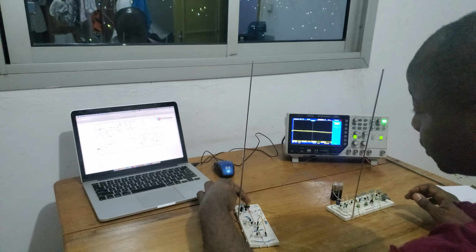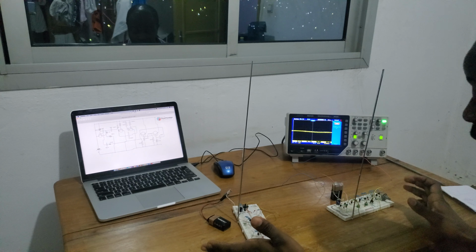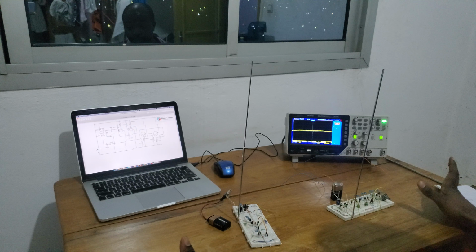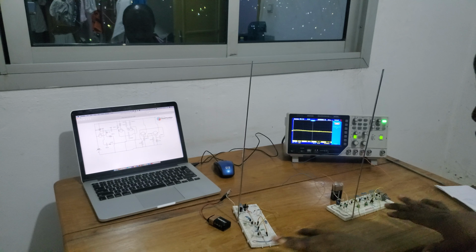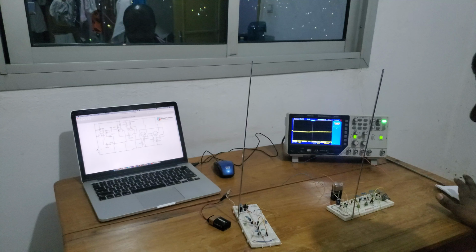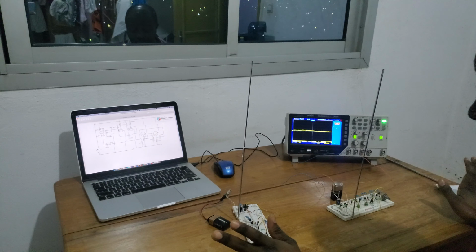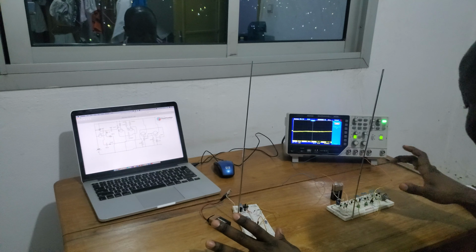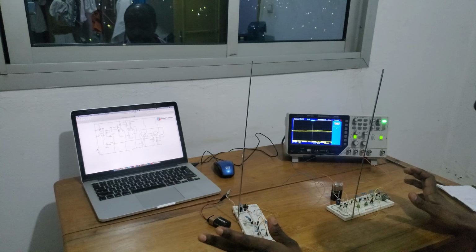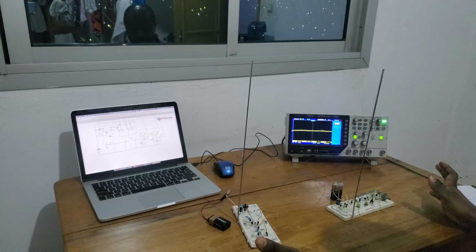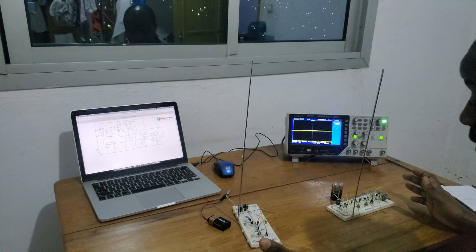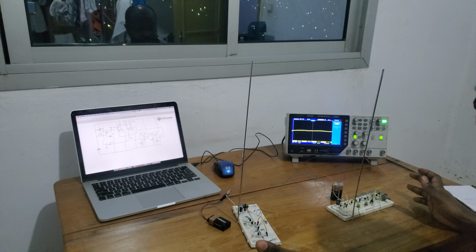So the range of this transmitter and receiver is just a few centimeters. If I push the two too much apart, it won't work anymore, simply because I'm not amplifying the signal enough. I'm just using 3 transistors in order to amplify the signal, and this is not enough.